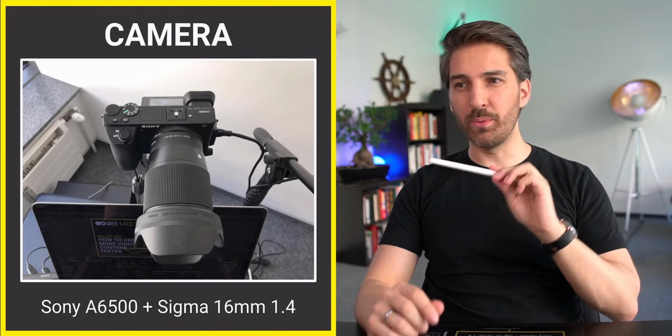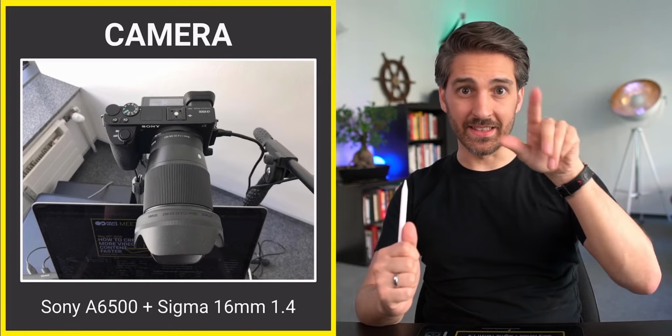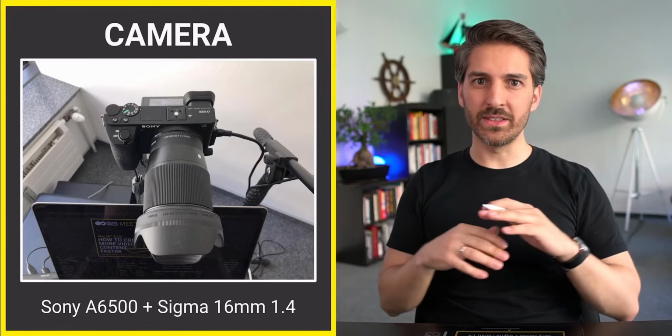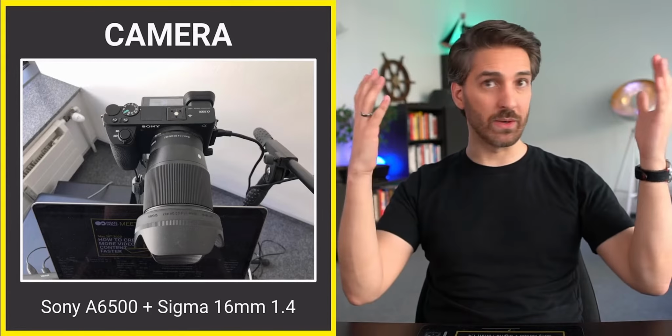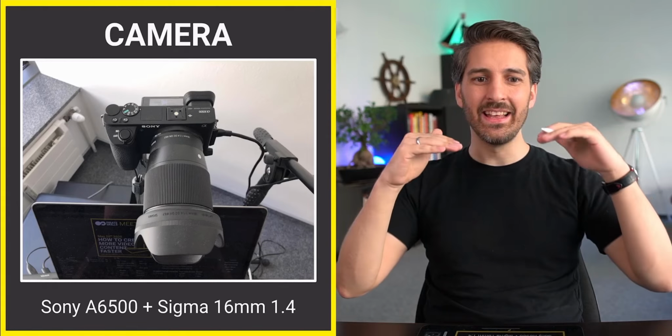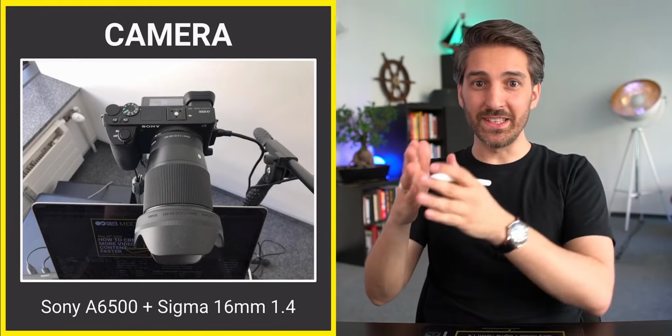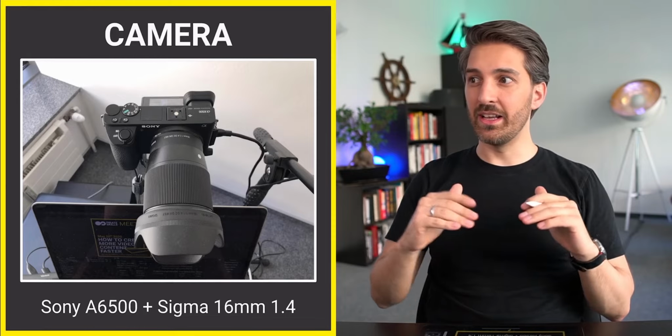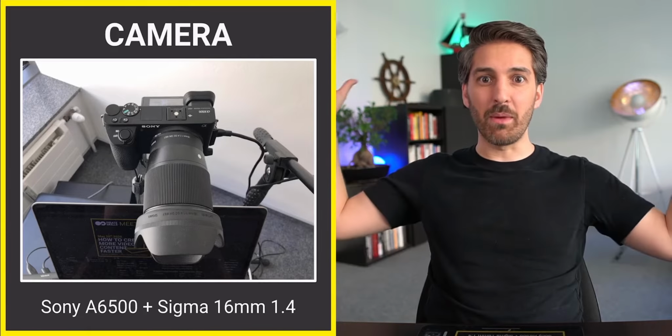And the 1.4 is how fast the lens is, how wide open it gets, how light sensitive it is. And because I'm recording in dark situations, like right now, you will see that the light from video to video is going to get darker and darker and darker in the background, and the light's going to come up.